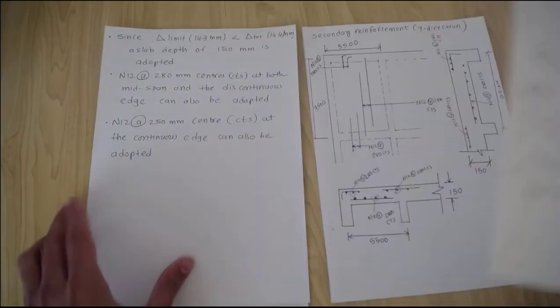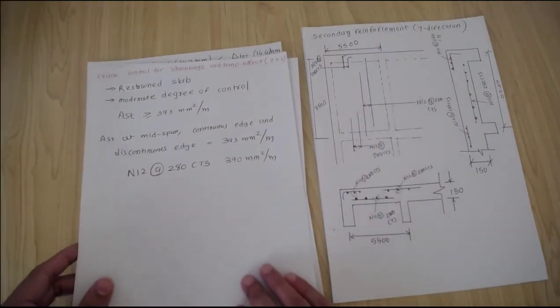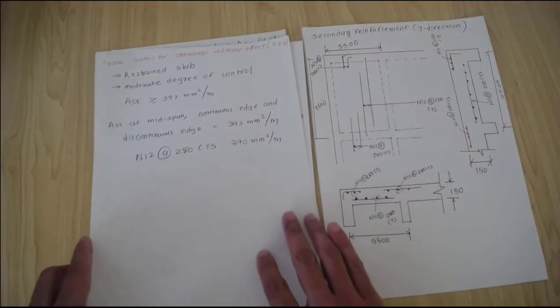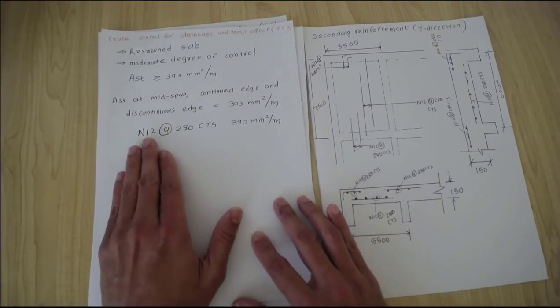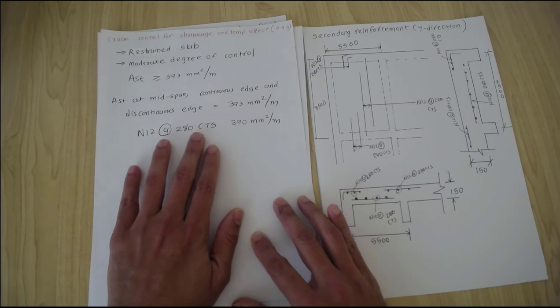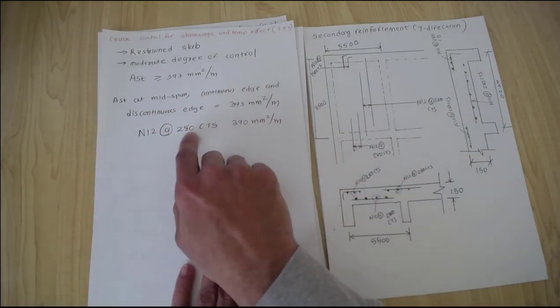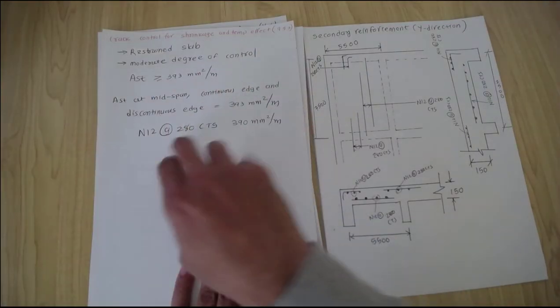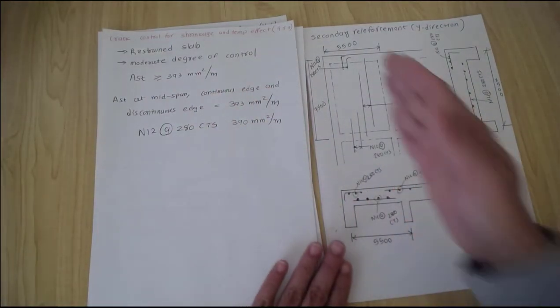Now secondary reinforcement, we did the calculation for secondary reinforcement as well. If you remember, we did it a few videos back, where we have N12 at 280 CTS. We provide this reinforcement everywhere, N12 at 280 everywhere.